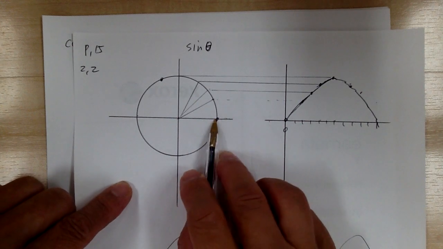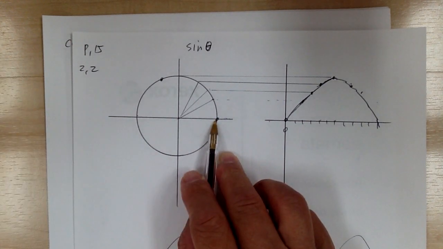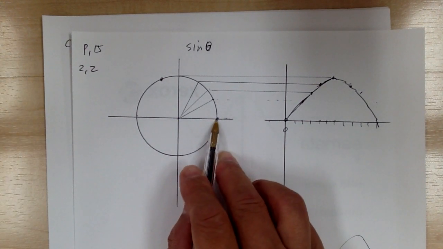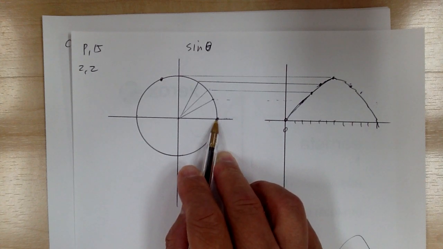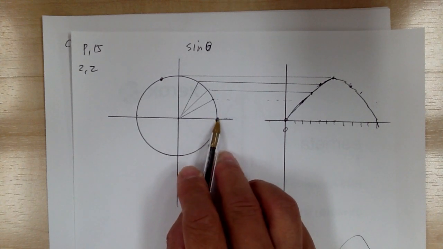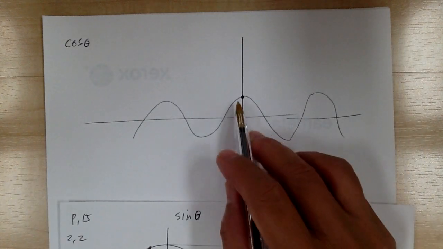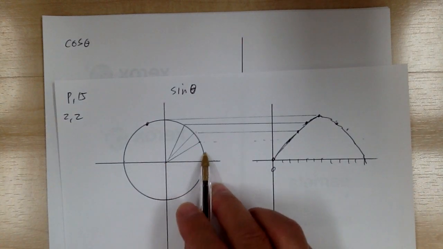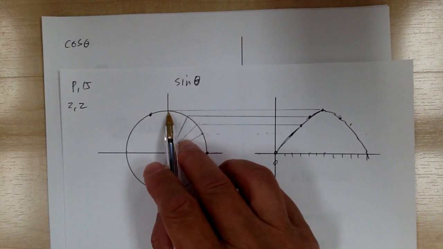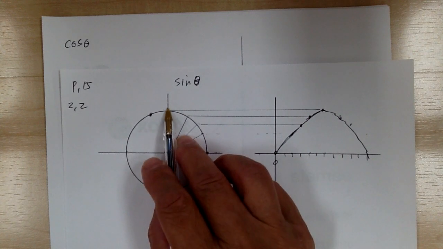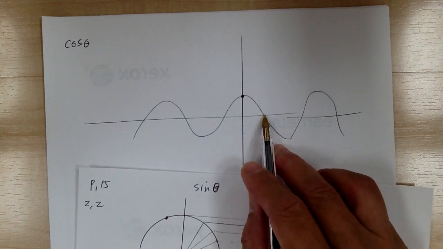At 0 degrees, remember cosine is horizontal, right? So at this point, the horizontal is 1. At 0 degrees, the cosine is 1. And over here, when the angle is 90 degrees, cosine is horizontal, so it would be 0. Okay, so that's why it's 0.